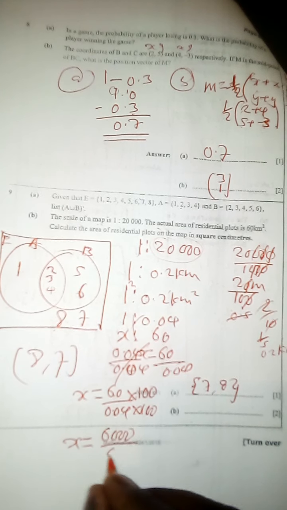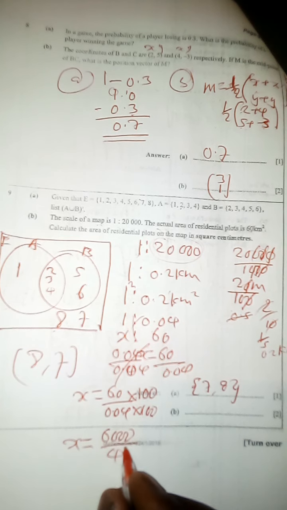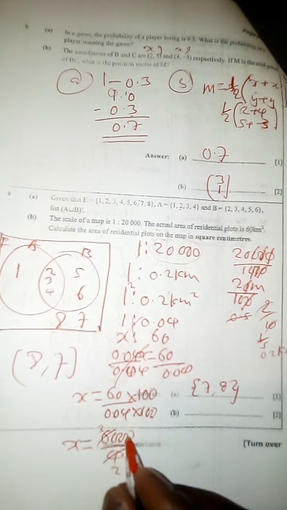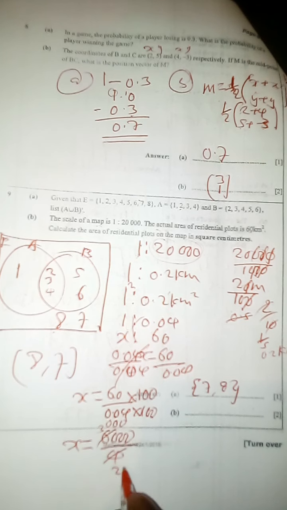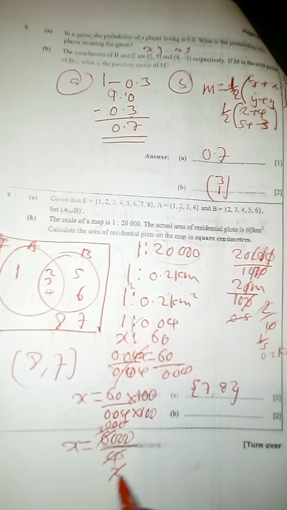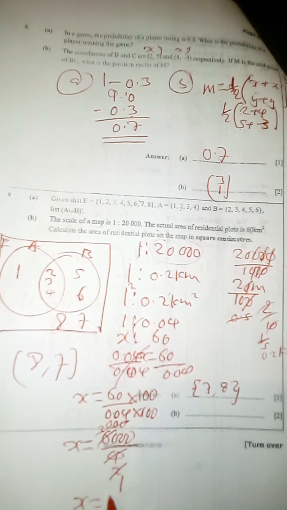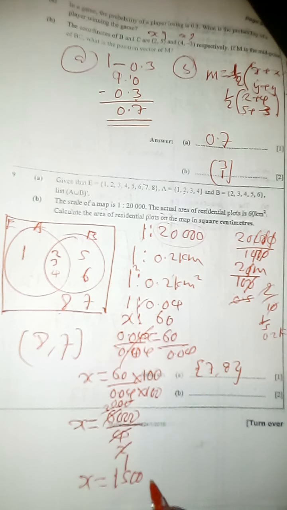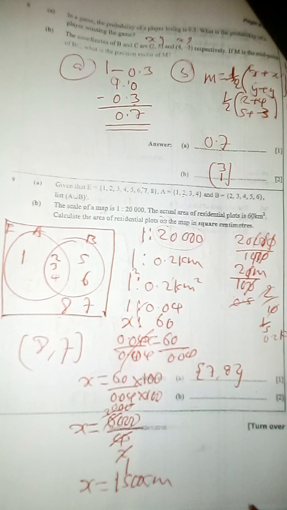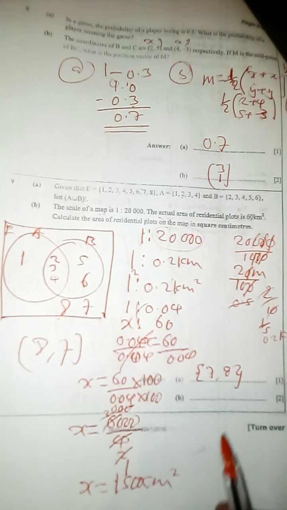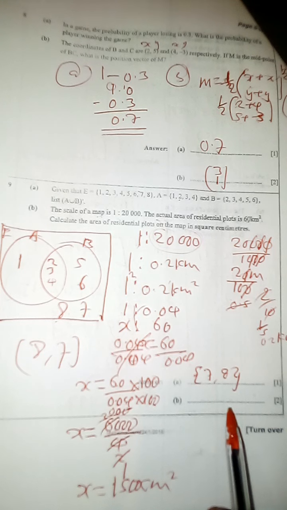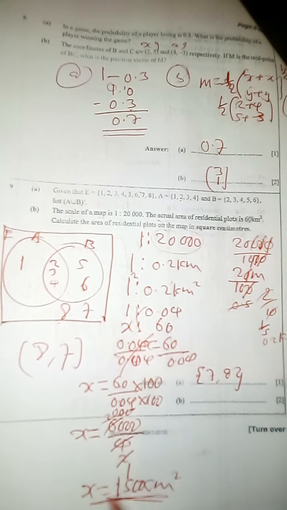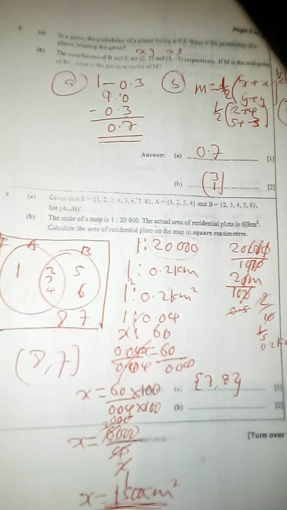Then 2 into 6 is 3, so it is 3000 here. 2 into 3000, X is equal to 1500. So this one will be centimeters squared. So since they said square centimeters, in fact, this will be our final answer.